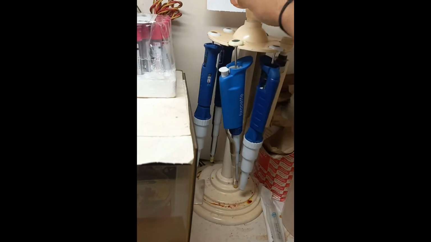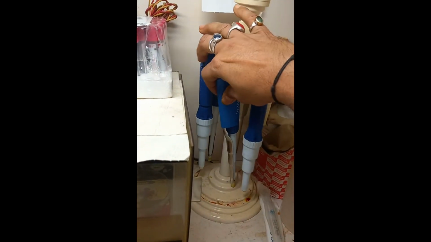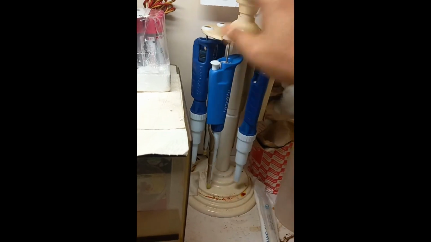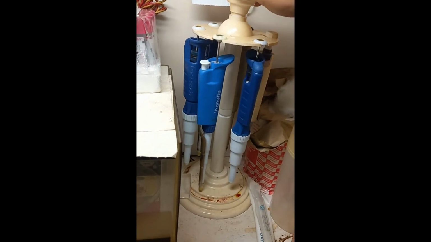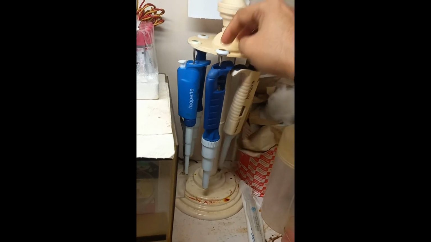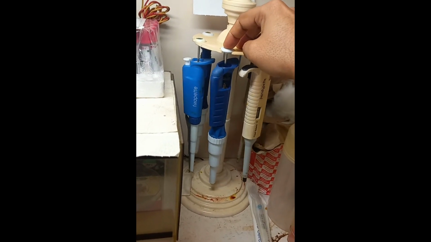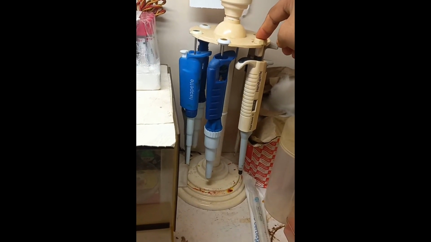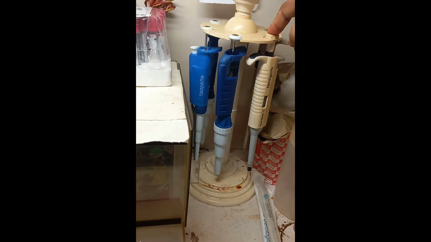This one is a fixed 1 ml auto pipette. This one is also a fixed 1 ml auto pipette. So this is another 1 ml to 5 ml auto pipette. This is also a fixed auto pipette, 1 ml, 1,000 microliter fixed auto pipette.